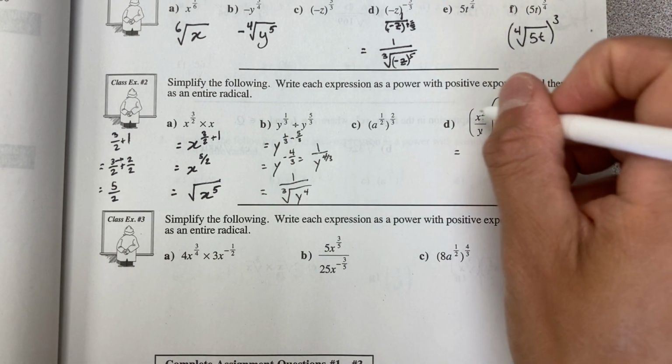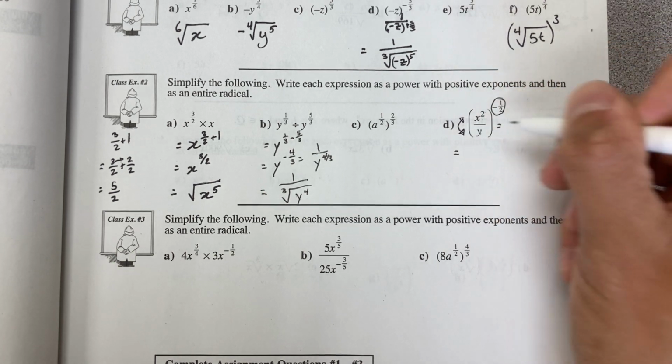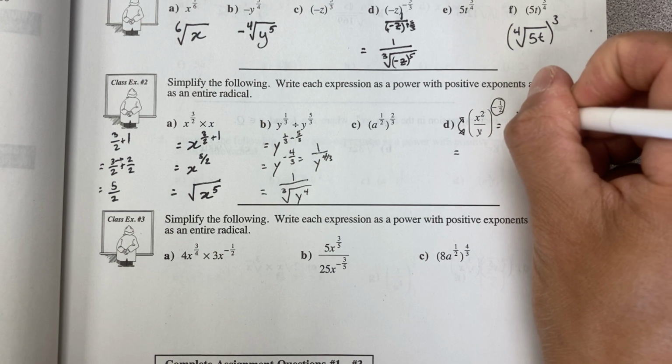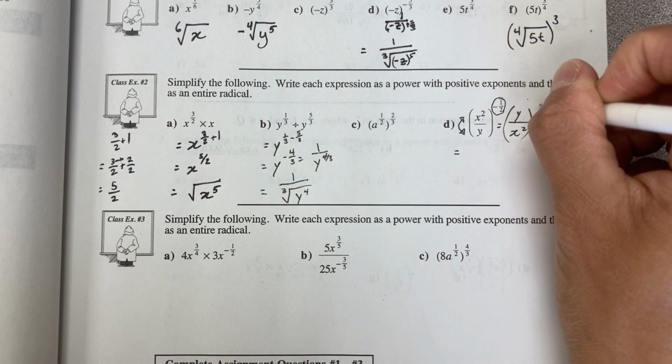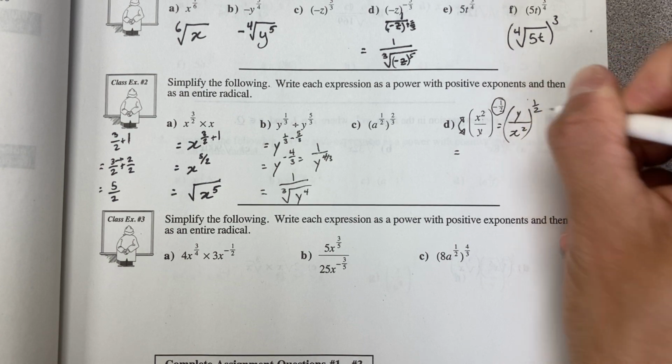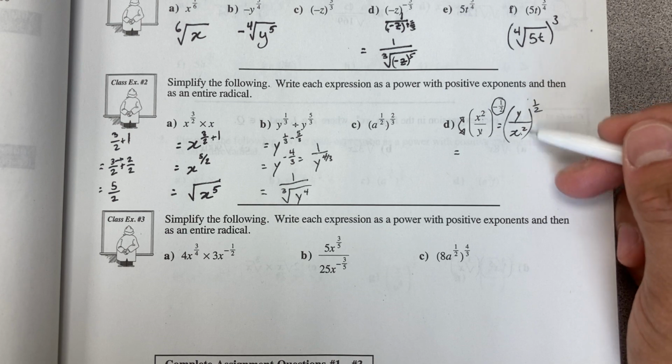So instead we can take the reciprocal of this entire statement, and this would become y over x squared to the power of, now positive 1/2. Notice I just flipped my y and my x squared.